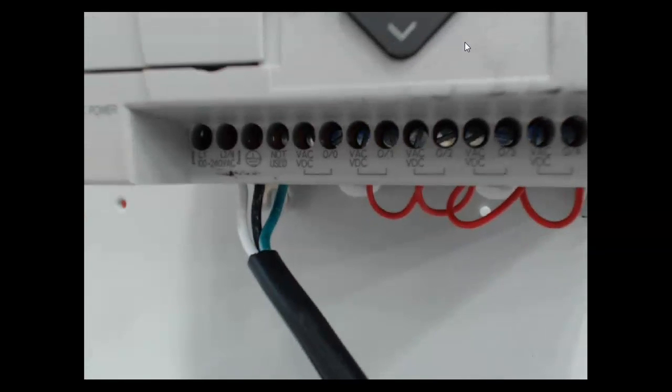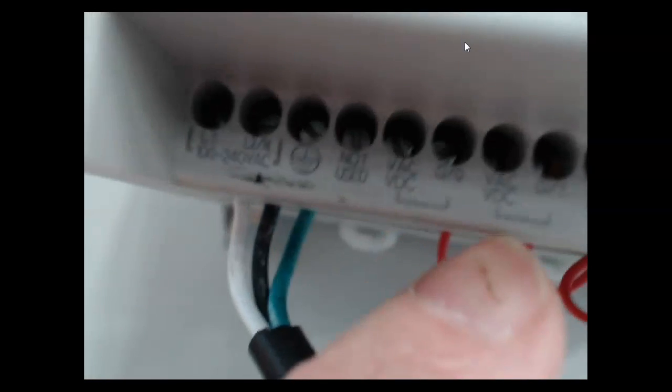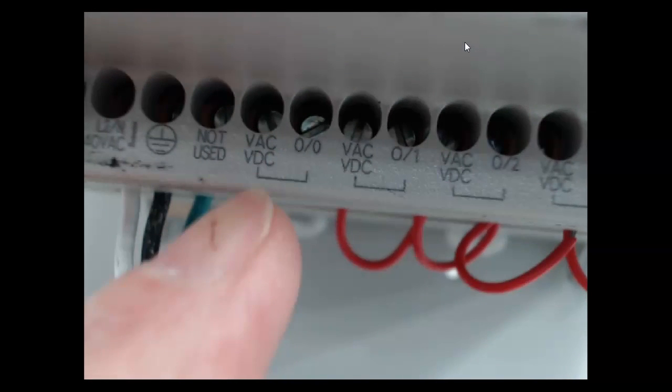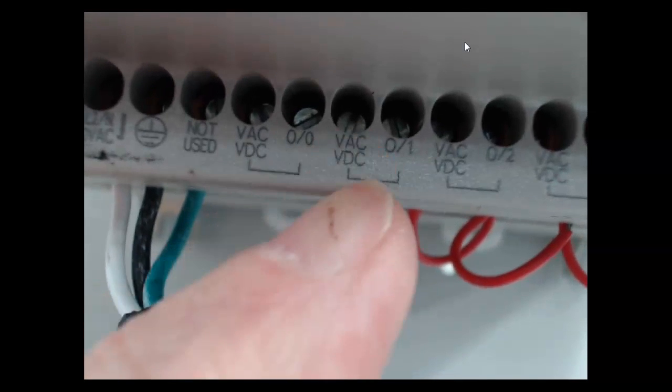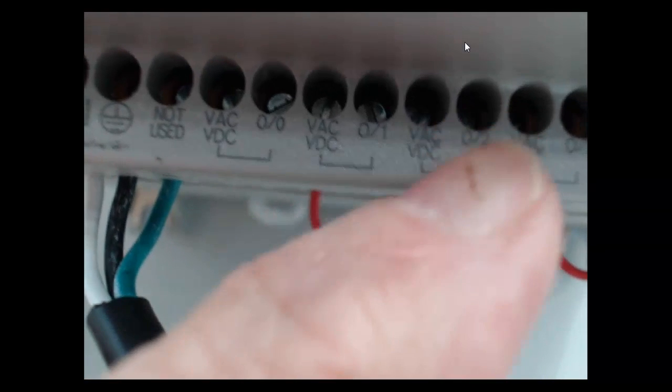So this, we'll talk a little bit about this. This guy has a relay output, so we can set a common for every output. Output zero, output one, output two.